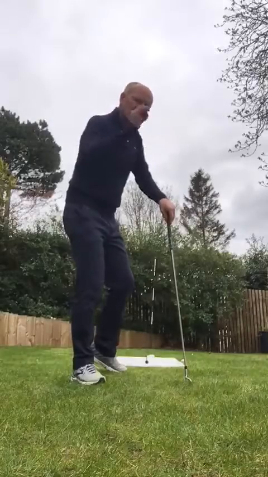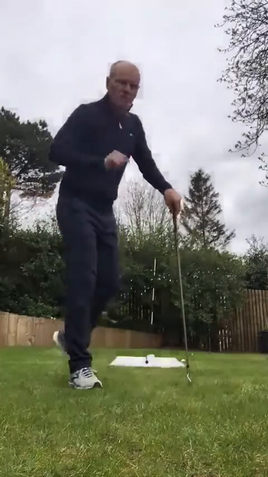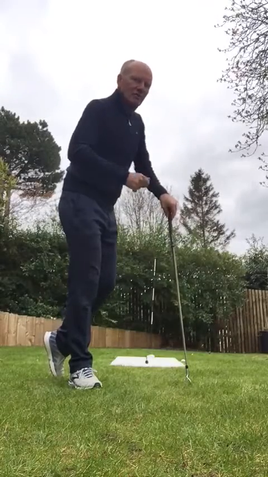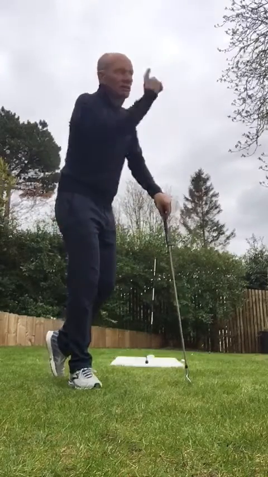You'll get more distance, more run. Tomorrow we'll fix those who hit it the other way, that right to left shape, and get you hitting it straighter with a little bit more height.